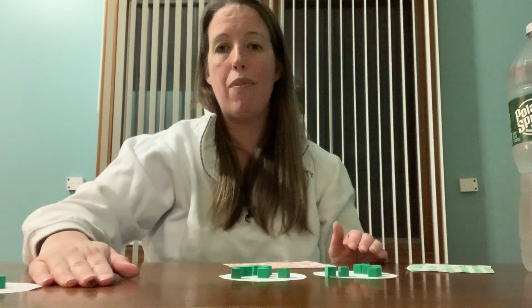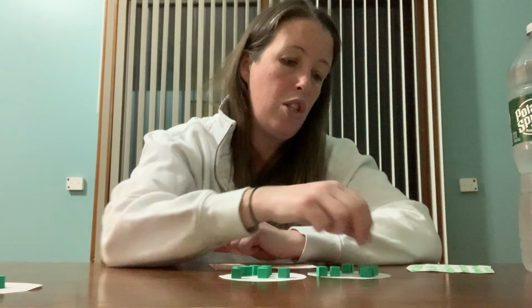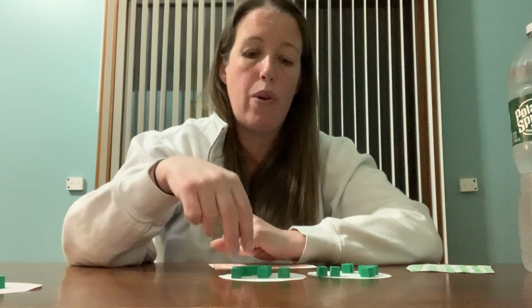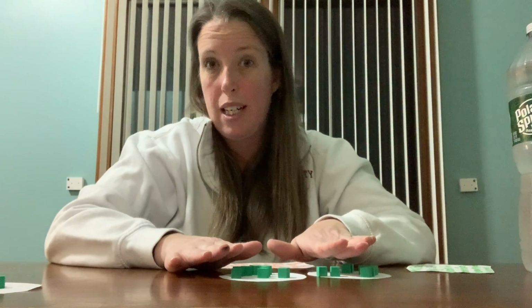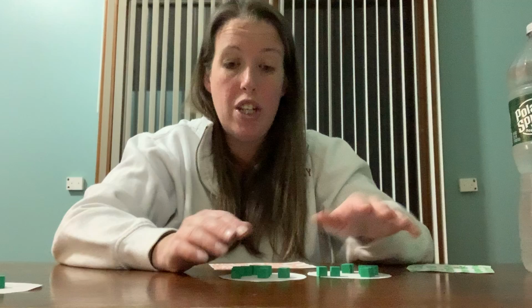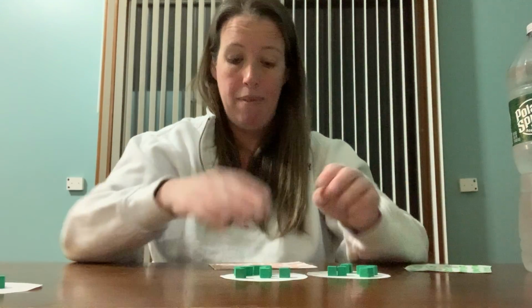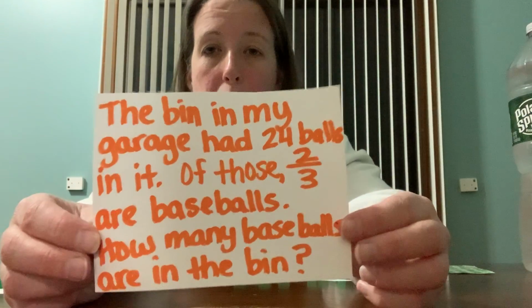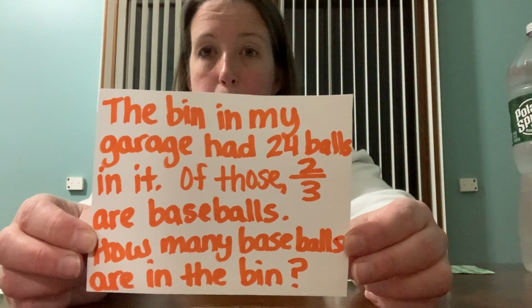So I'm not going to count this group over here. Let's see how many are in it. 2, 4, 6, 8, 2, 4, 6, 8. 8 plus 8, which is 16. Or repeated addition is also multiplication. 8 times 2, 16. So of my 24 balls in the bin, 16 of them are baseballs.